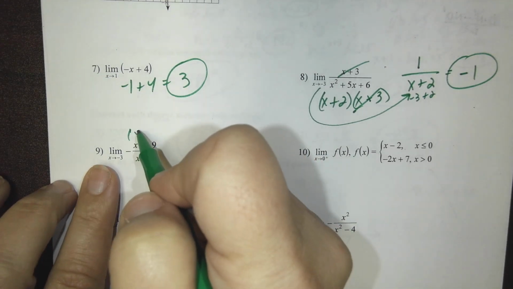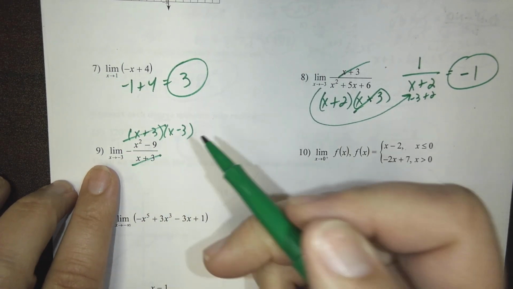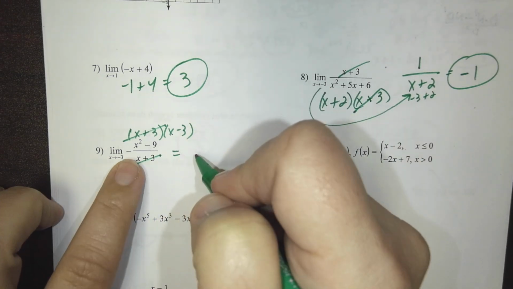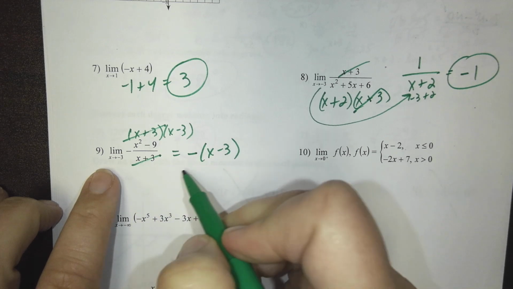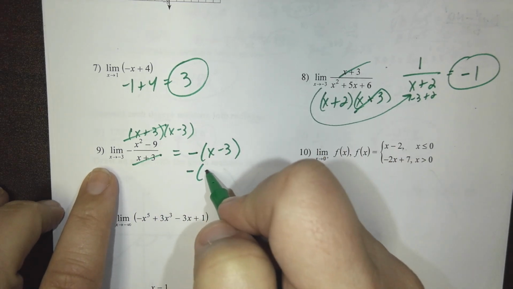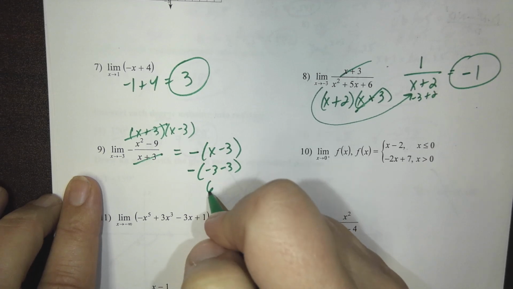This one, you're going to factor the top to be x plus 3 times x minus 3. The plus 3's cancel. You have negative times the x minus 3. And now you plug in negative 3. So you would get negative 6 times the negative outside, which is 6.